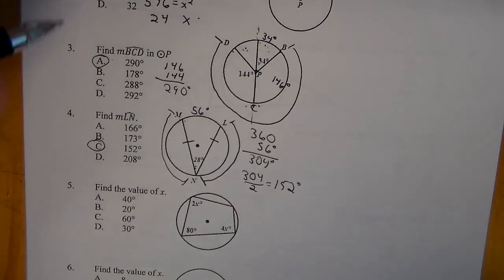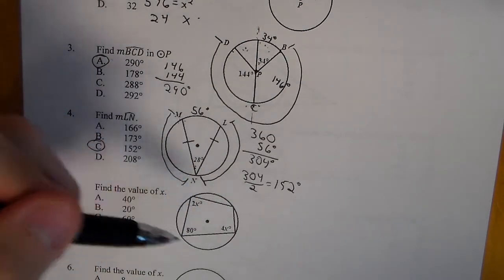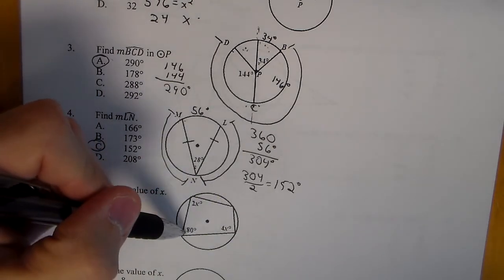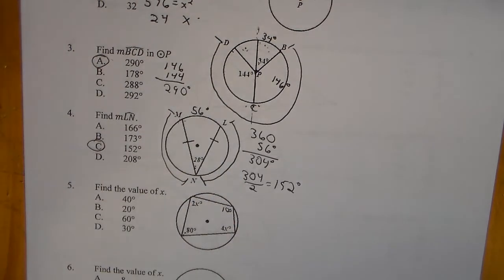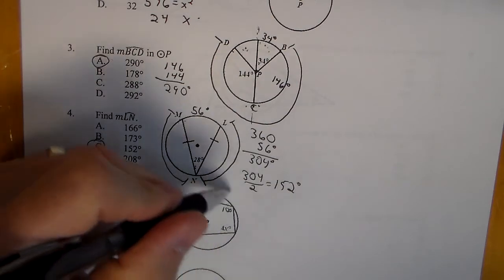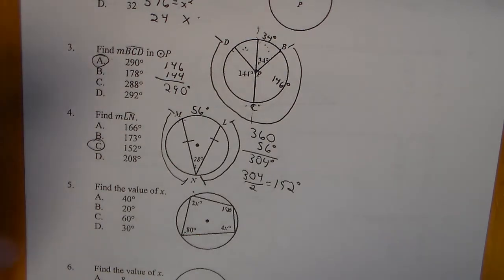For number 5, what's going to help us here is this is an inscribed quadrilateral. In an inscribed quadrilateral, the opposite angles are supplementary. So if this is 80, this would be 100 because they add to 180. And that comes from the fact they open up to inscribed angles, and they're going to be 360, take half of the 360 to get to 180, and it's a rule that helps us.